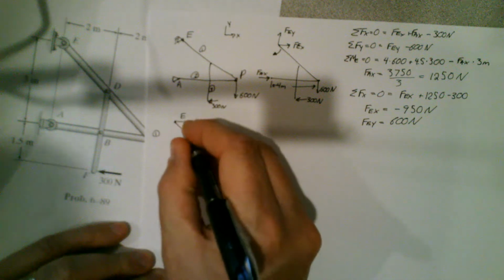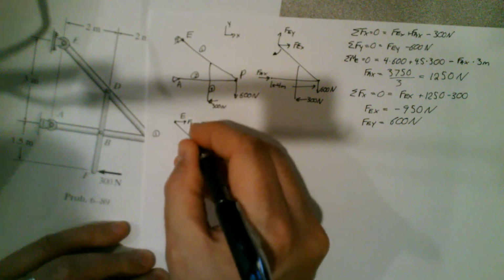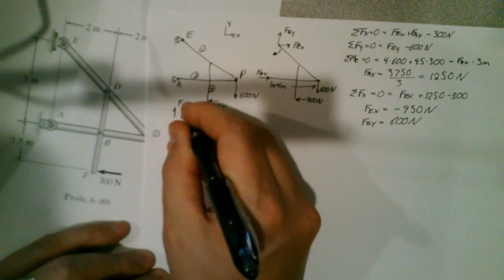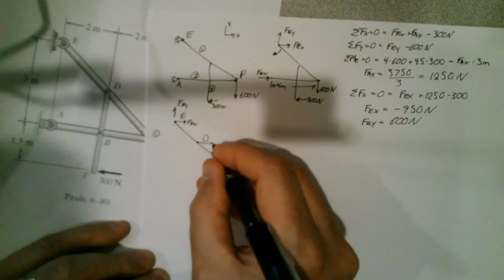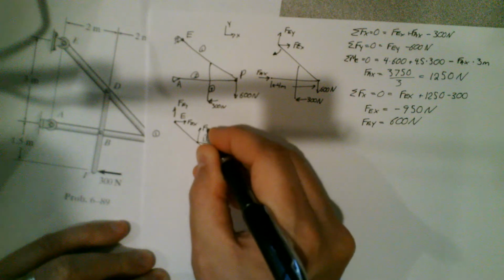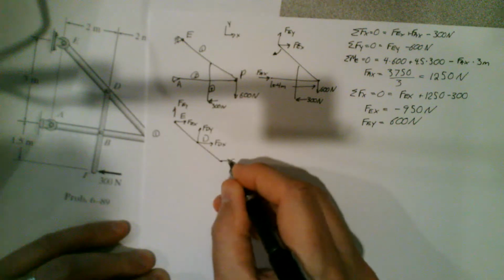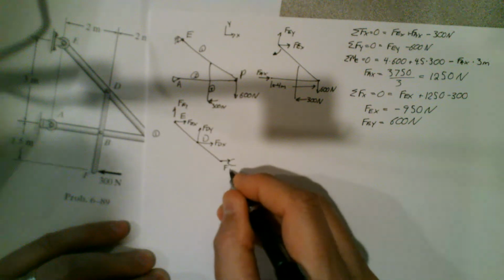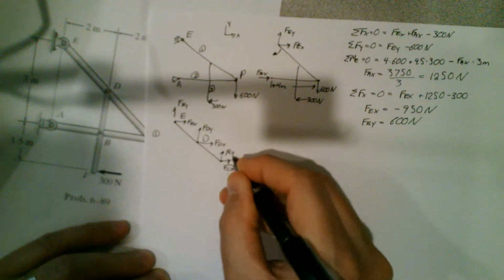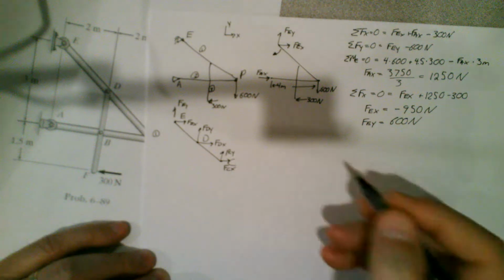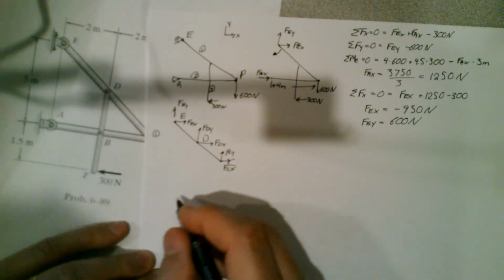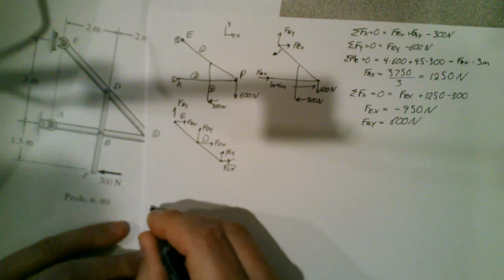So let's just say we'll call this F of EX, F of EY, F of DX, F of DY. And if you were much smarter than me, you could probably figure out intuitively what the actual direction of these things are, but engineers are naturally lazy, so I just like picking a convention I can stick with and just try to do the math correctly.